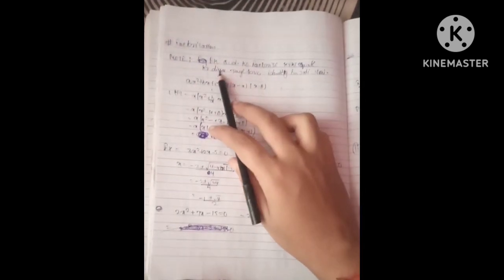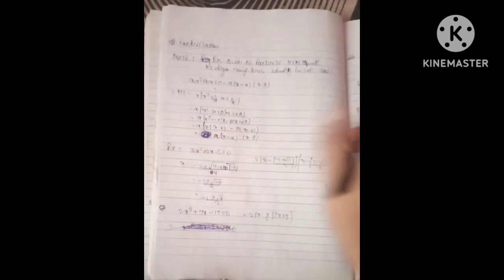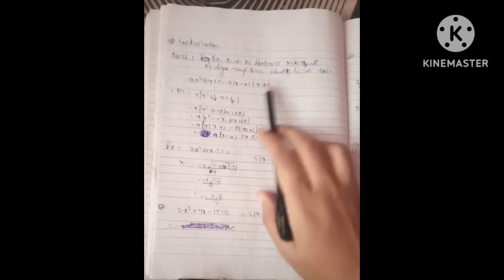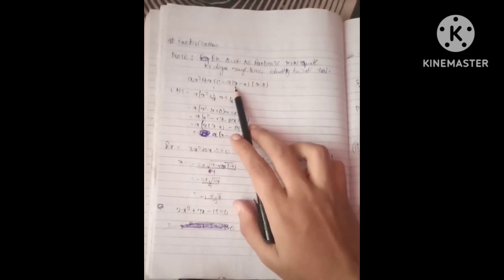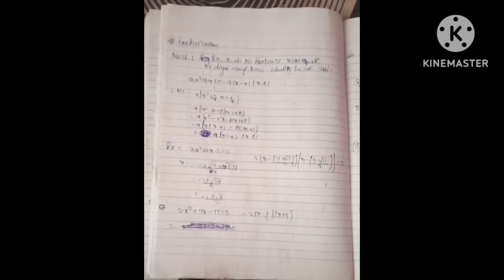Factorization: a quadratic, if factorized and equated, becomes an identity. ax² + bx + c = a(x − alpha)(x − beta), where alpha and beta are the roots of the quadratic equation.